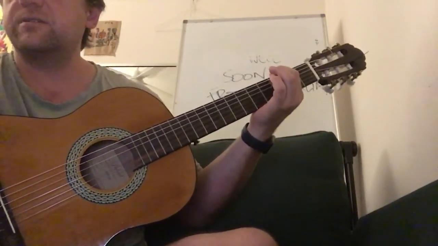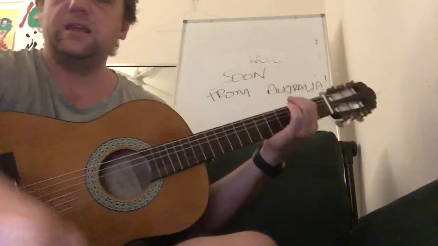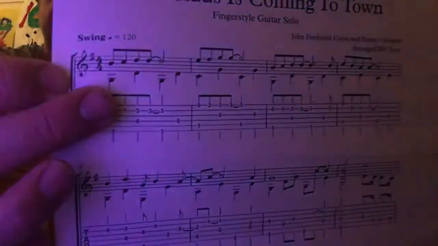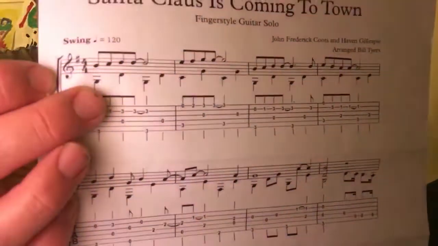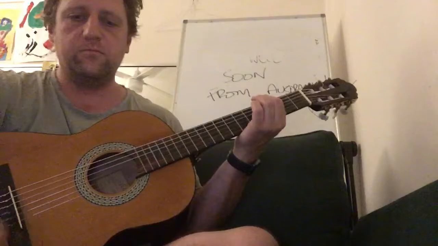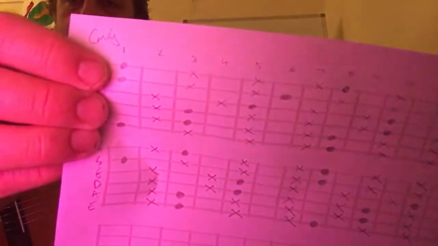Then the next note in the song is 1 space above that open B string. Now my B string here, you can see that it gets this first fret turned on.